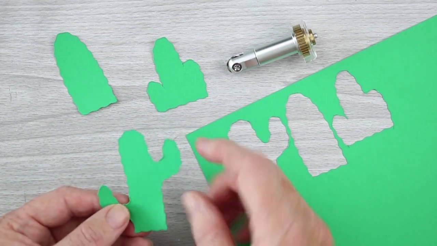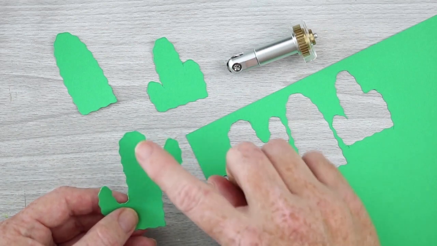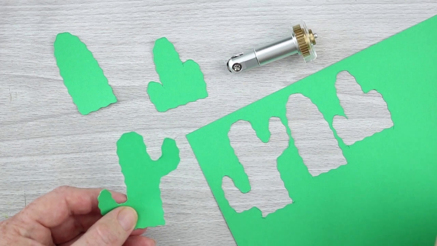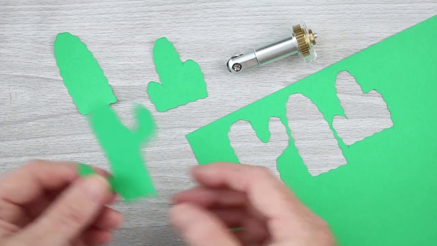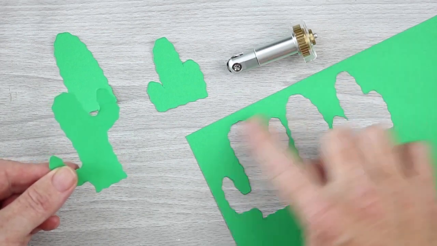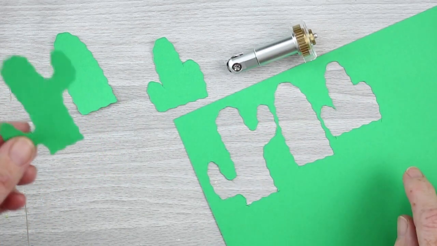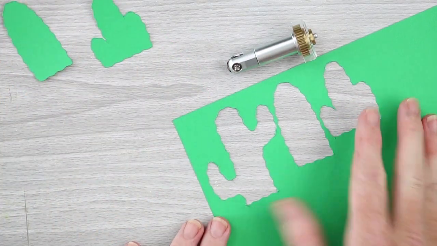So just be aware that you might have some issues with the curves if they're too tight, where the blade stops and starts. And then as well, if I wanted to cut a square out of this, and these cactus were actually my scrap, so this was actually my finished piece.